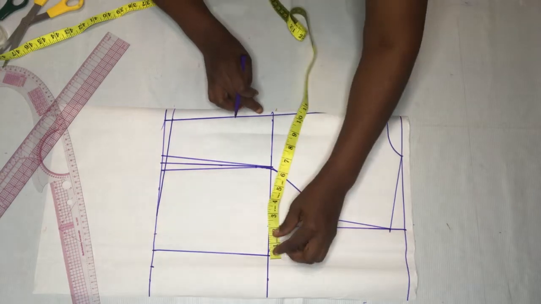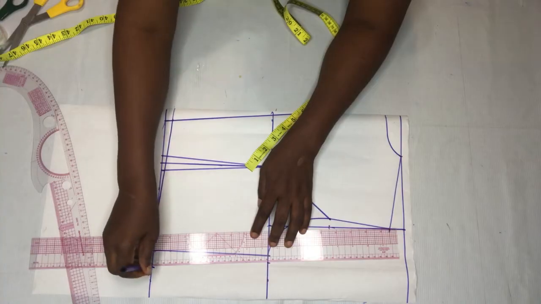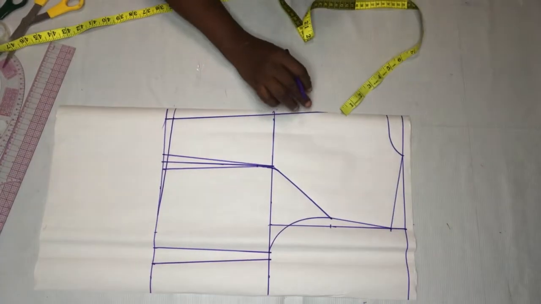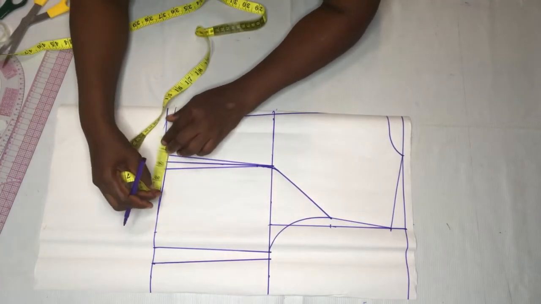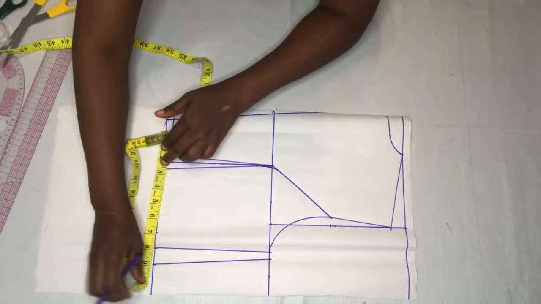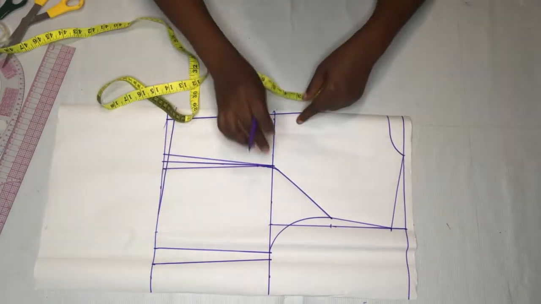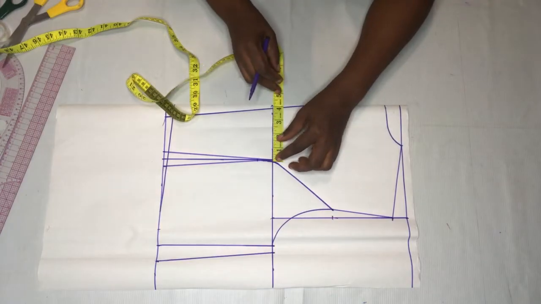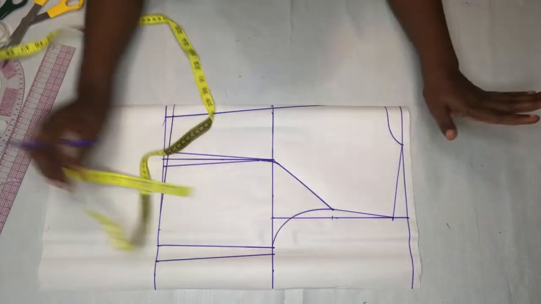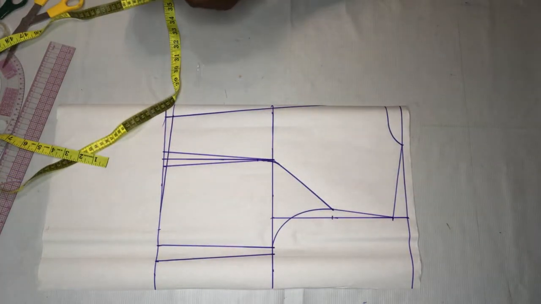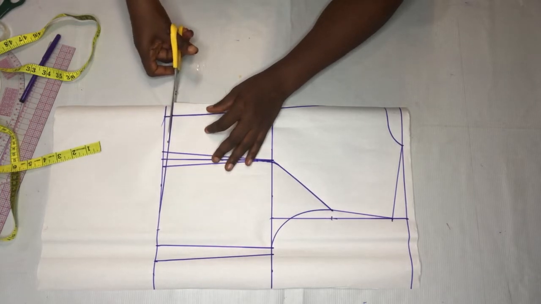So I went ahead to replace the 1 inch I took out for my back tightening on my waist length, and I also went ahead to connect like so. So once we are done with this, I went ahead to check if my waistline is accurate. So I just went ahead to confirm my waist measurement, and as you can see, it's accurate. So just do the same. Make sure you confirm your waist circumference and your bust circumference before you transfer to your fabric. So once I'm done with this, everything looks accurate. So guys, I went ahead to cut out everything that I have here.